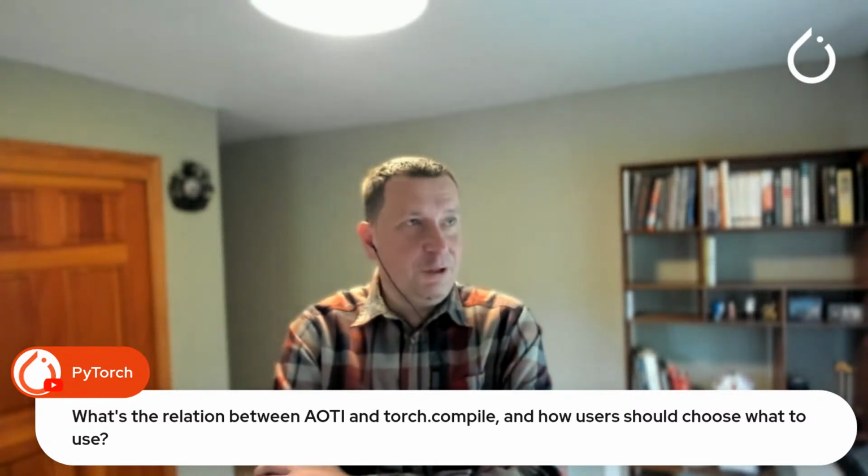What should you choose? It depends on how far along you are in your development cycle. If you're still experimenting, I would definitely recommend just using Torch Compile. But if you have a model that you want to deploy for inference or training on many devices, then AUTI is probably a good choice.